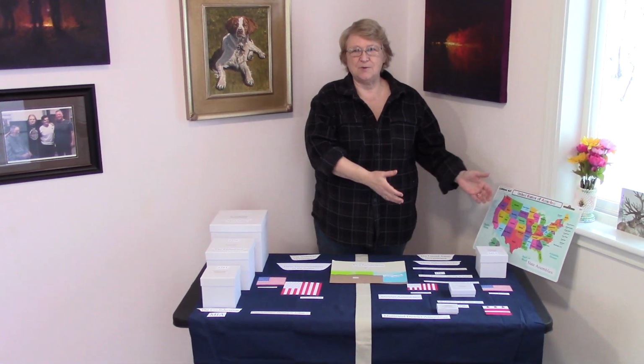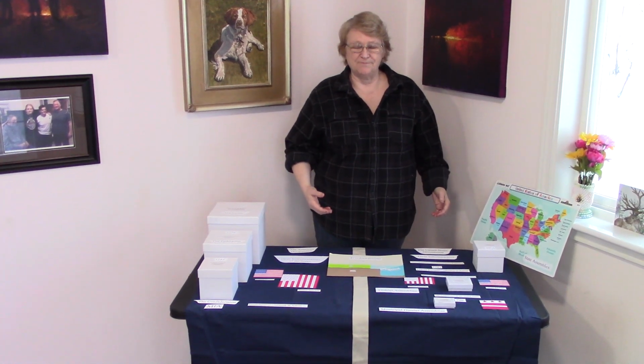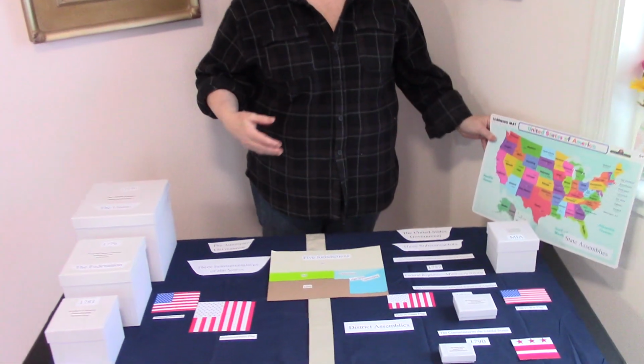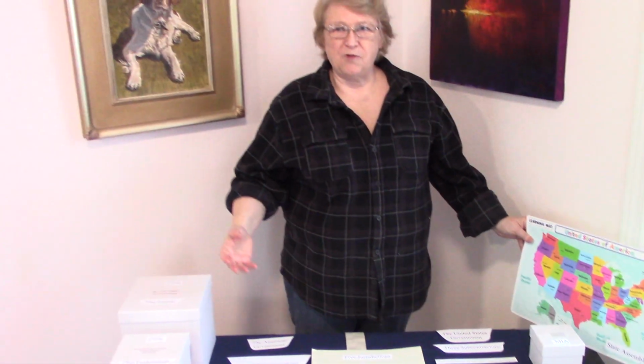Right here on this little table we have the entire structure of the U.S. government laid out for you. This is kind of a combination, an integration of what we've talked about in the first two Grannabites. The first Grannabite was about the basics of the American and U.S. governments, and then the second one was about jurisdiction. And this is where we bring it all together.